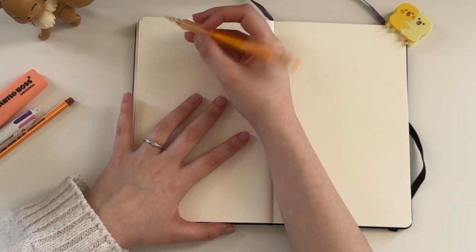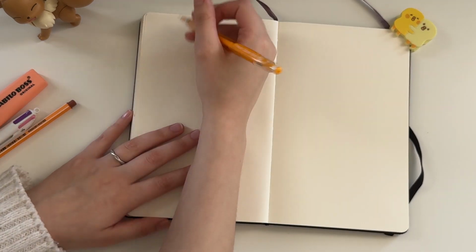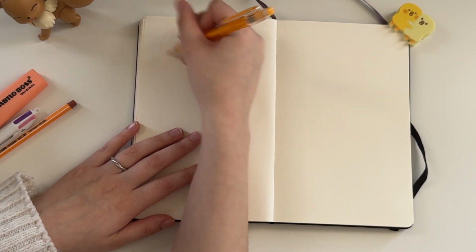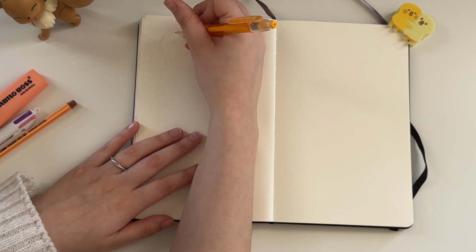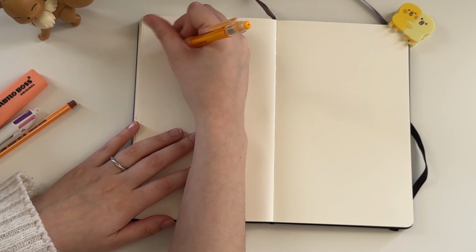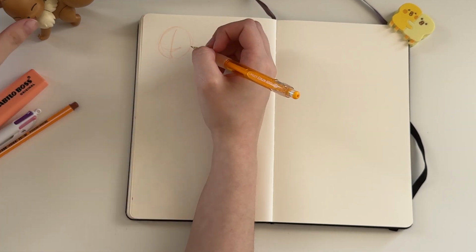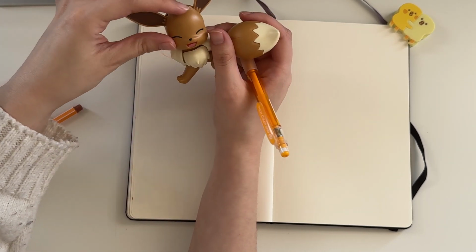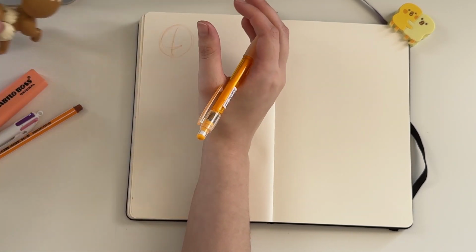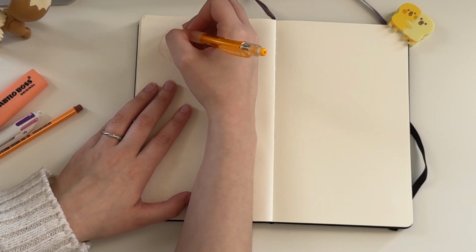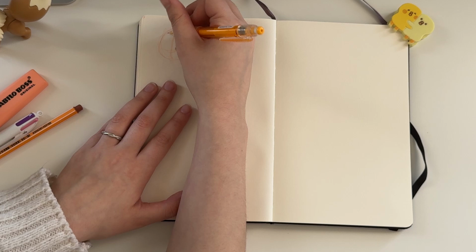So let's start with the face. Start with the circle. Okay, so Eevee normally has this little fluff at the top, and I really want to incorporate that, so I already know that I kind of want to give her some bangs.